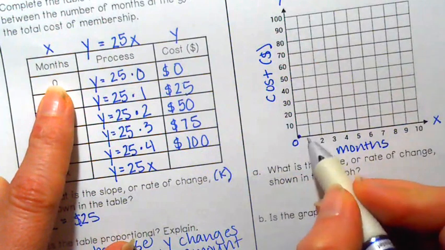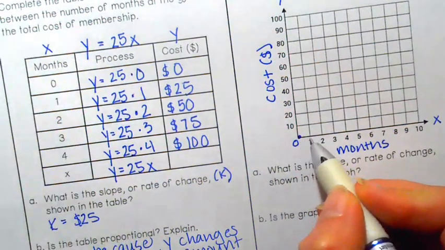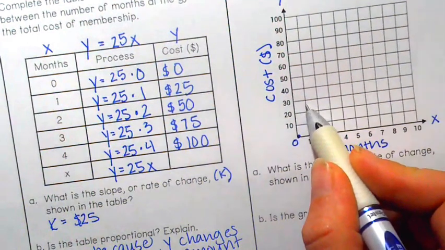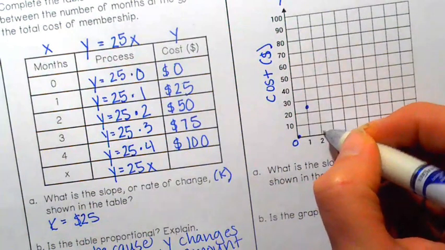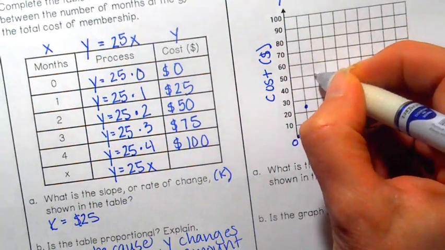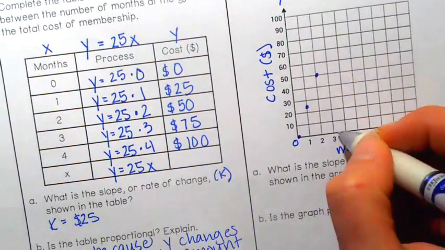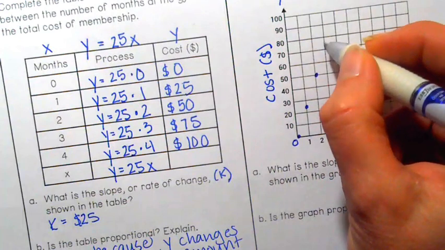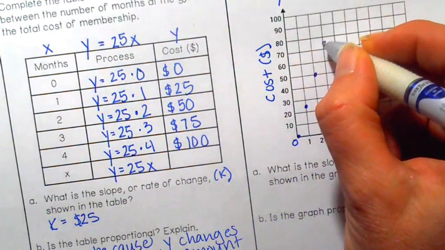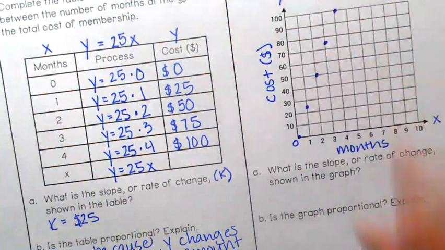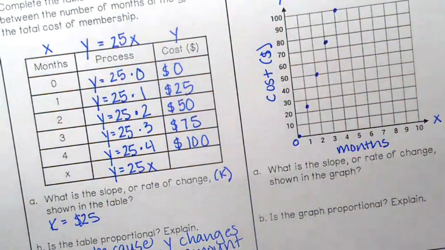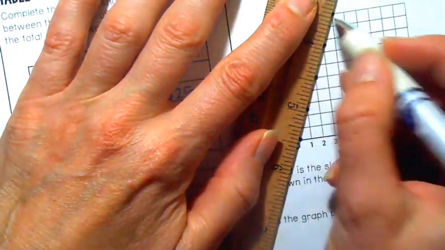After 1 month, it was $25. So I go to 1 on months and up to 25. That's going to be halfway between 20 and 30. 2 months, it's going to be 50. 3 months, 75. That's halfway between 70 and 80. And then finally 4 months, $100. So I've plotted all those points. Really important: my graph goes through the origin and is a straight line.